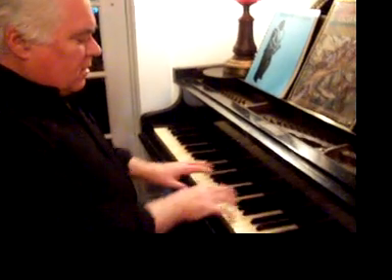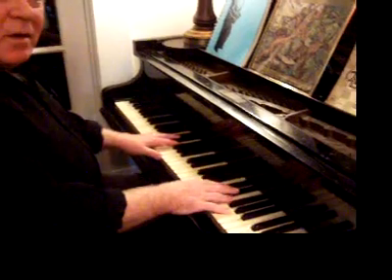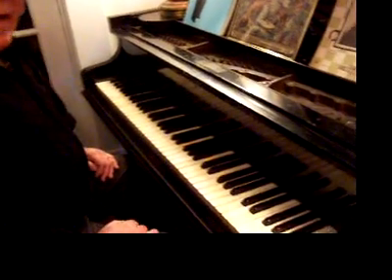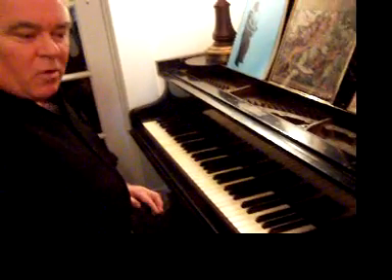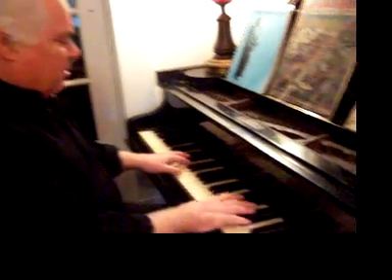Ragtime, as evidenced by this little excerpt from Scott Joplin, this is the Pineapple Rag, pretty much stayed within the middle 4 octaves of the keyboard, was very structured, and was very even in form. And I'll show you.